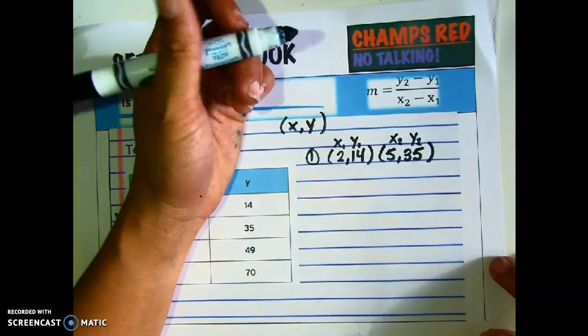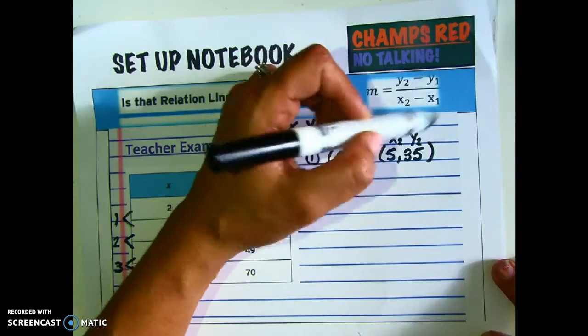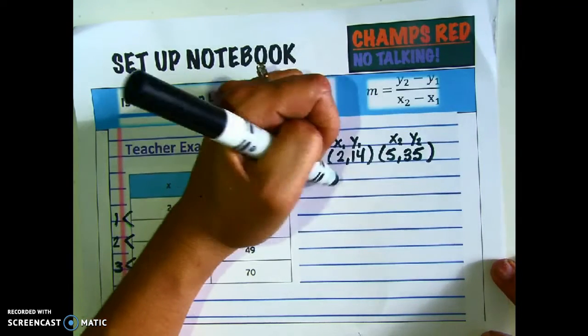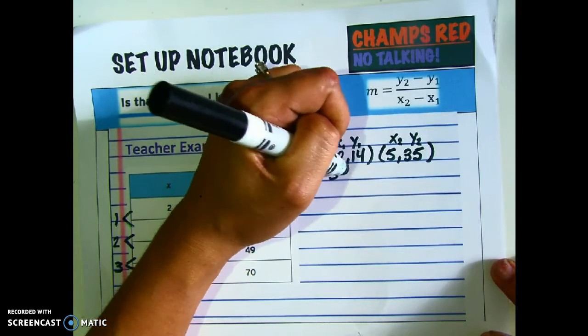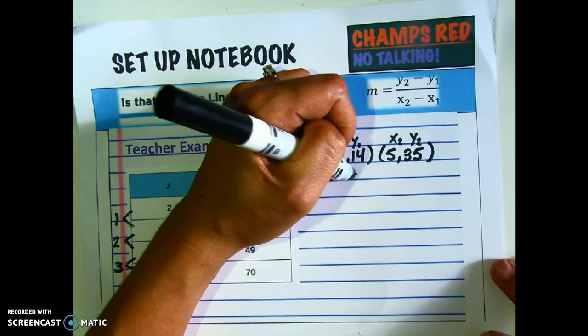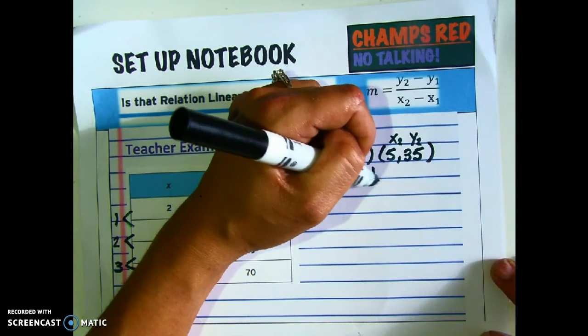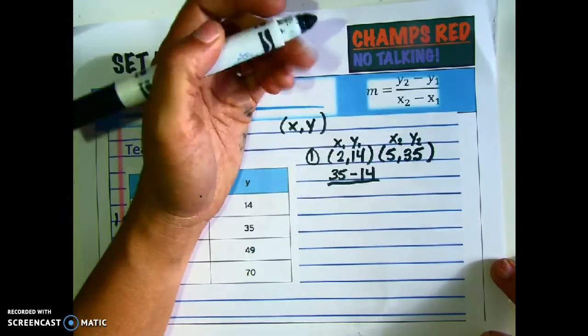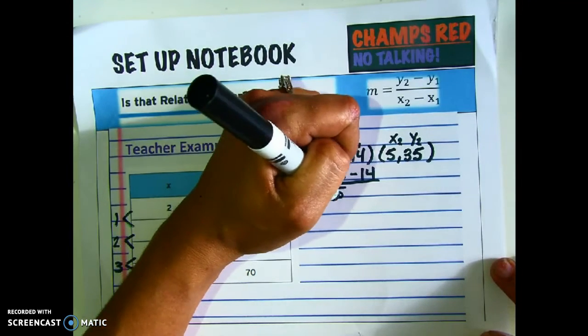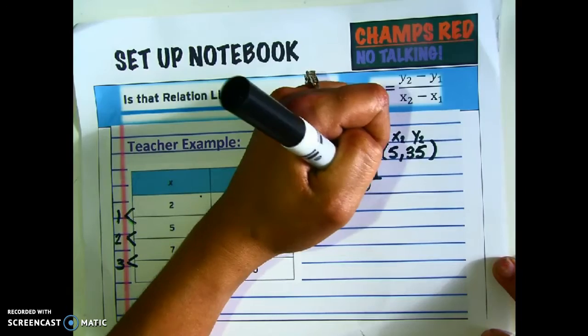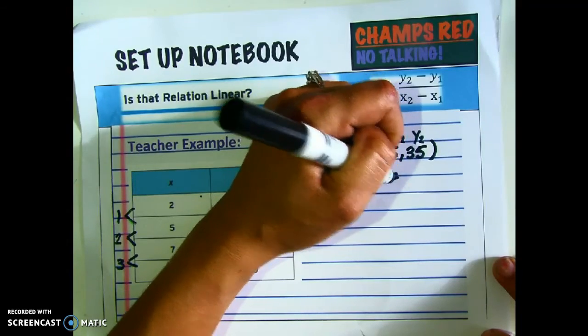Now I'm going to put in the formula. Y2 is 35, minus my Y1, which is 14, over my X2, which is 5, minus my X1, which is 2.